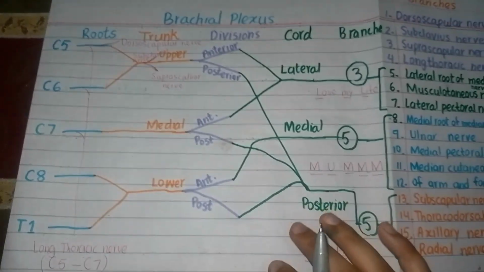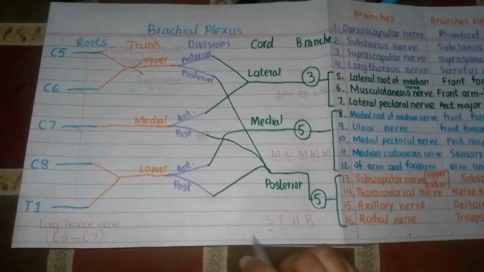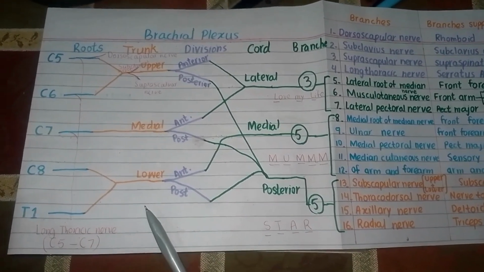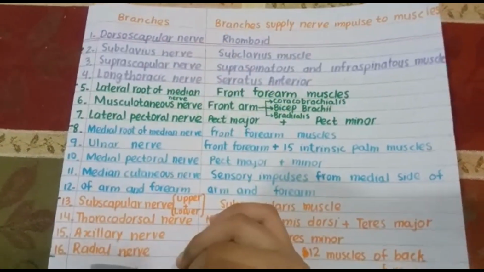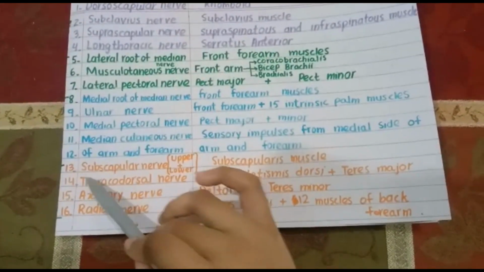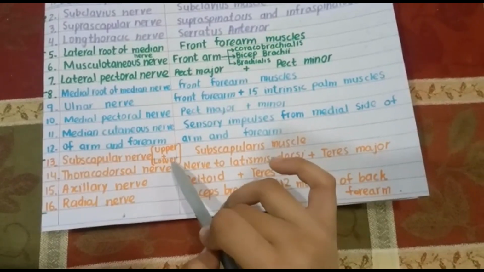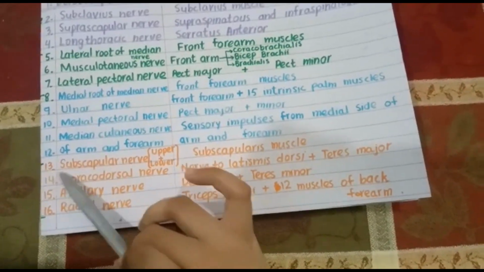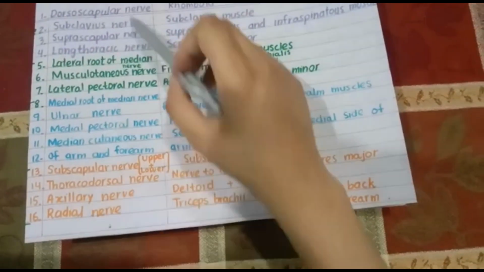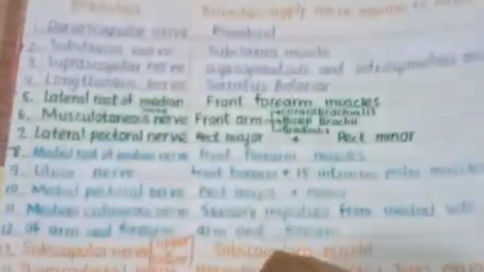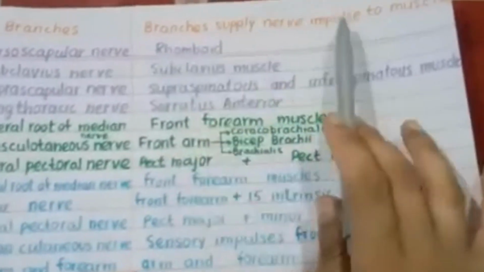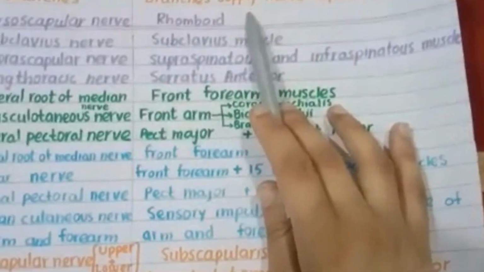All the network of brachial plexus. There are total 17 branches of brachial plexus. There are 16 in number because I have written the upper subscapular nerve and the lower subscapular nerve under the same number, 13. So total are 17. So these are 17 branches of brachial plexus. Now understand which muscles are supplied by these branches.